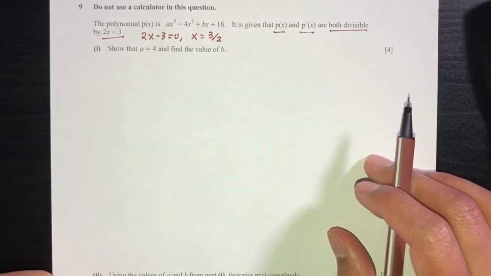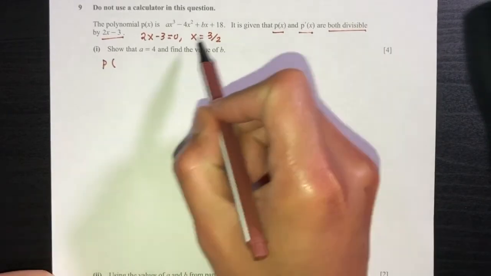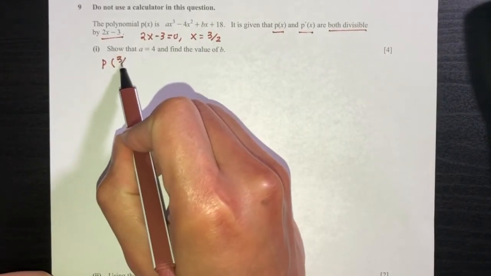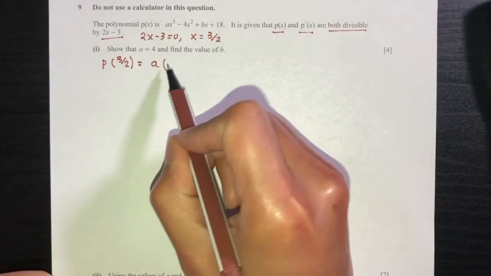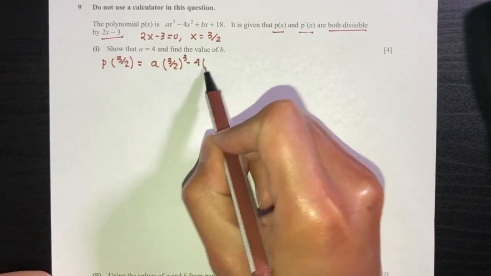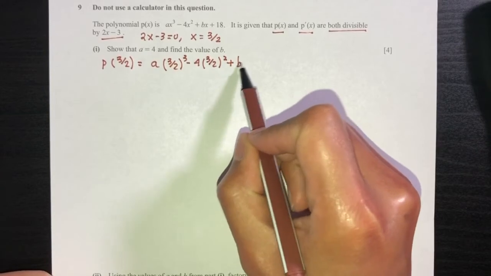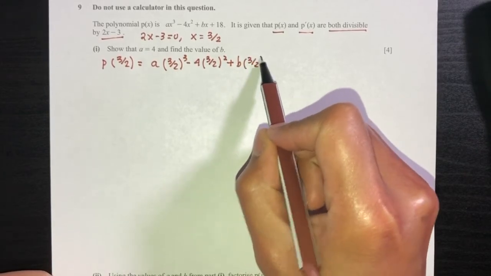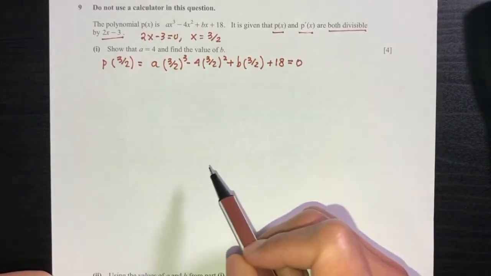Now our next step is to find this one. So p of 3/2 is supposed to give you 0. So a times (3/2) cube minus 4 times (3/2) square, plus b times 3/2, plus 18, that is supposed to give you 0.